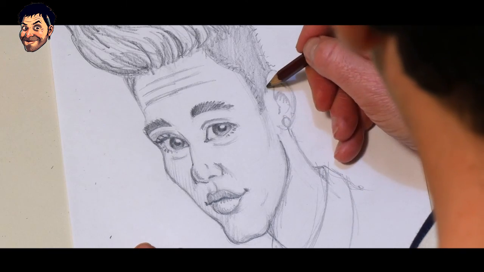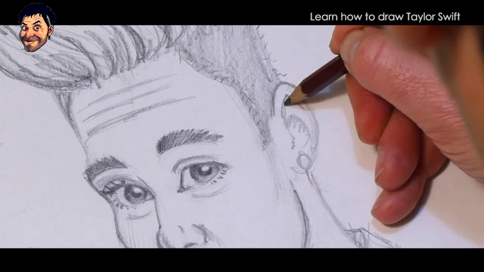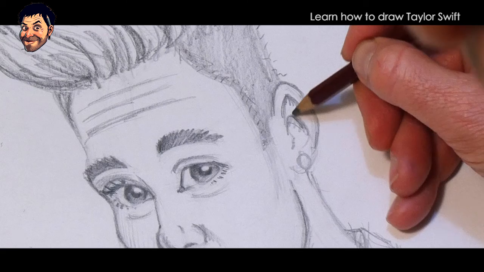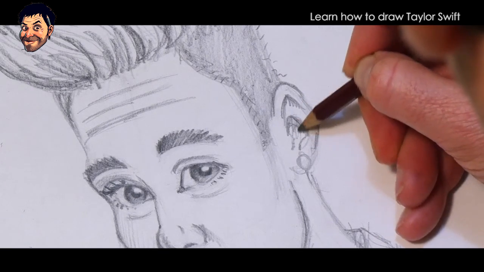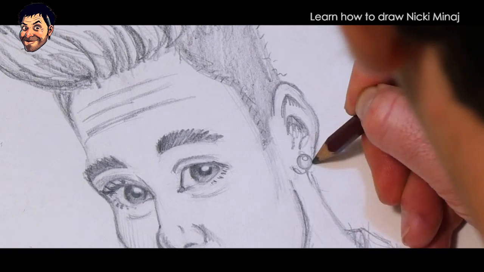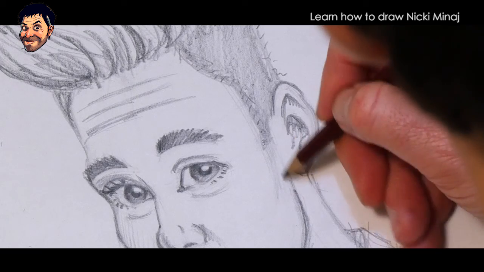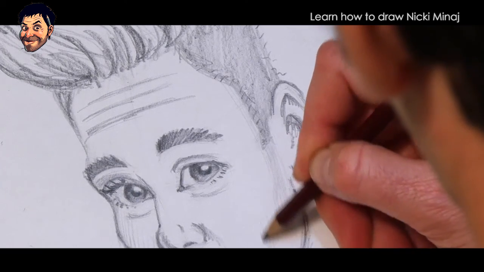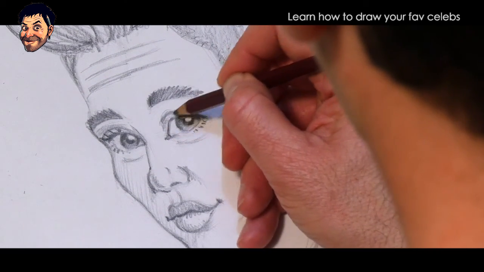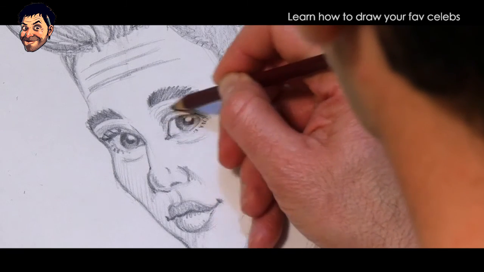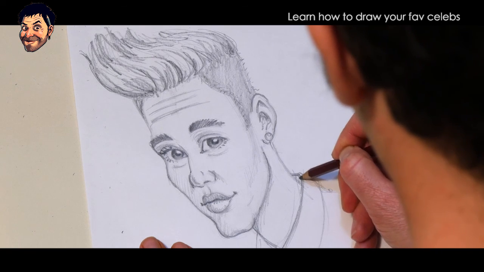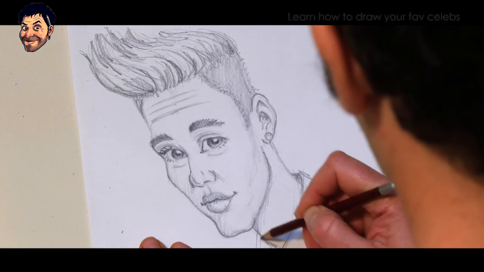Right, it's almost there, just add a bit of detail here. Like I say, no one's interested in the ears, but if you don't put something there, it's going to look a bit odd. Put a little stub there. And a little bit of shading under the cheekbone. Just a bit under here, really. Bring the eyes out a touch. There you go. Alright, I'm happy with that.